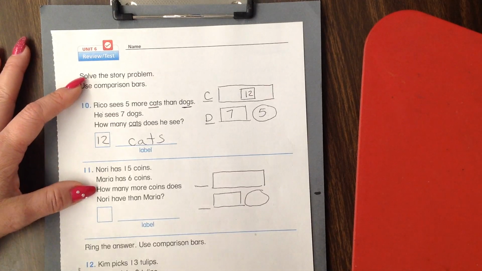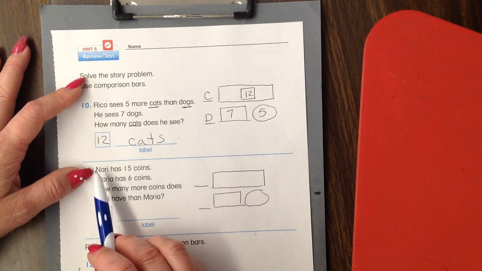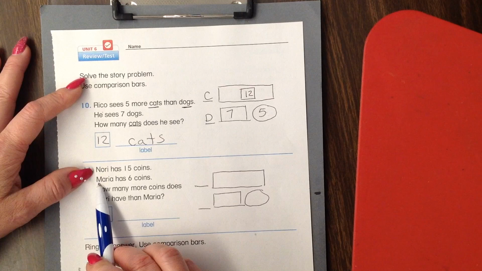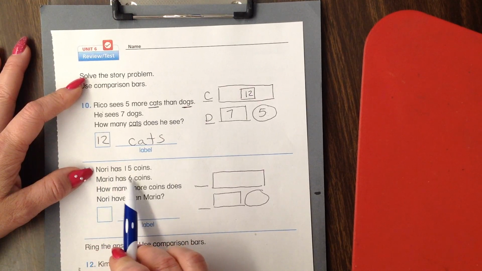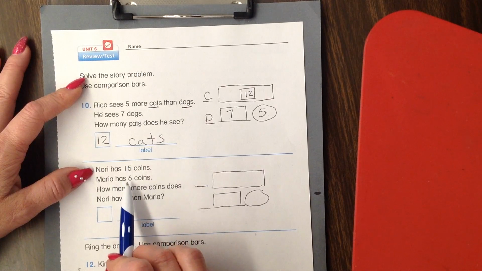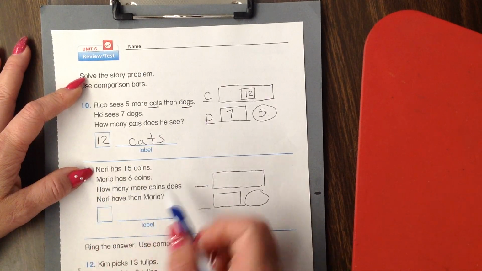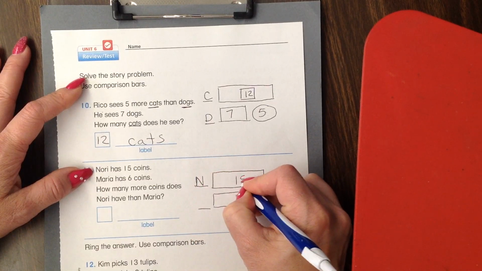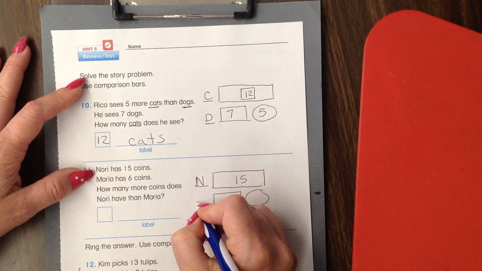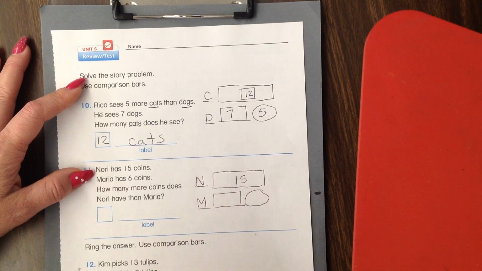All right, I'm hoping you try it on your own. So I have two people here. I have Nori and Maria. And it says Nori has 15, Maria has 6. So I know that they each have those number of coins. I know that Nori has more. So I'm going to put Nori on the top, and I know she has 15. I'm going to put an M for Maria on the bottom, and I know she has 6.